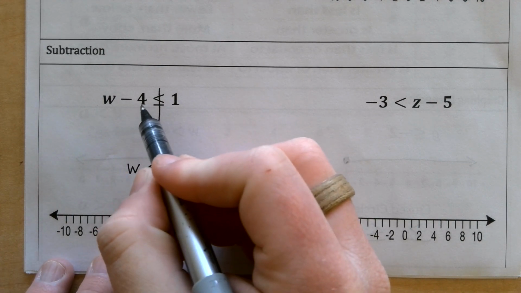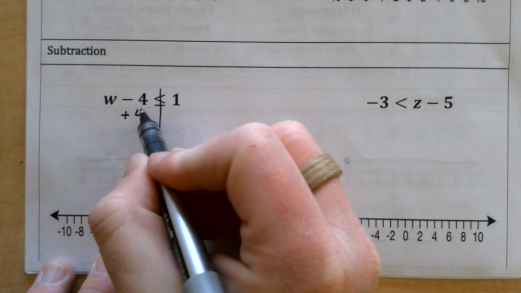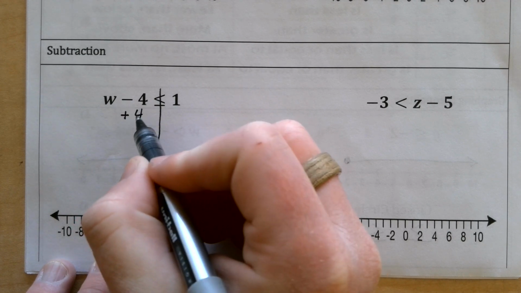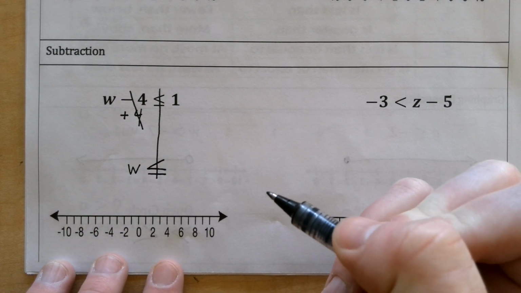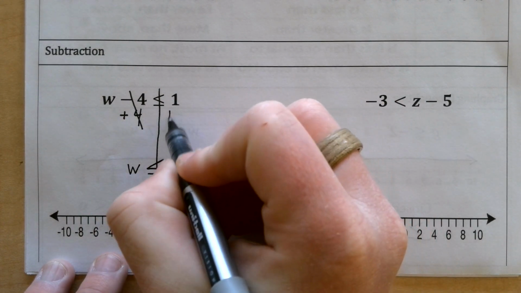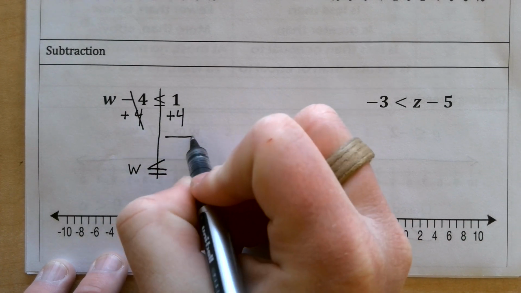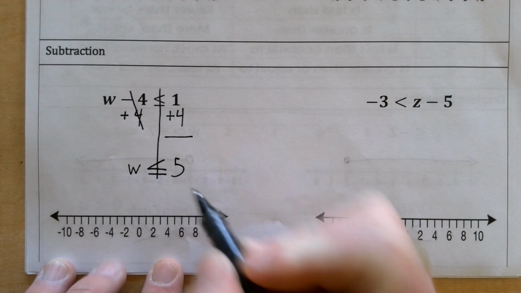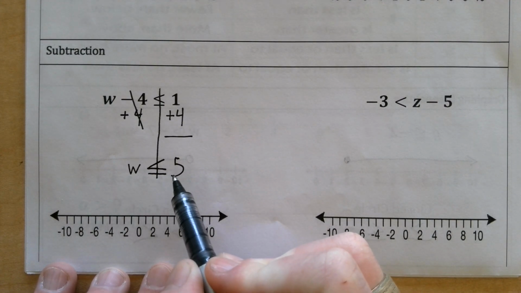I have minus 4 here that I want to get rid of, so I'm going to add 4 using the inverse operation, same number. Cancels out, we're left with w by itself. I'm going to add 4 to the other side. 1 plus 4 is 5, so w is less than or equal to 5.